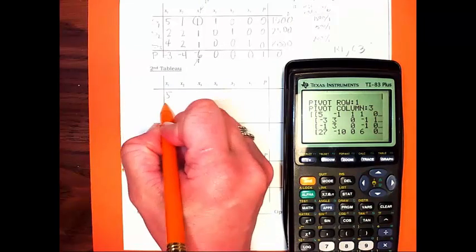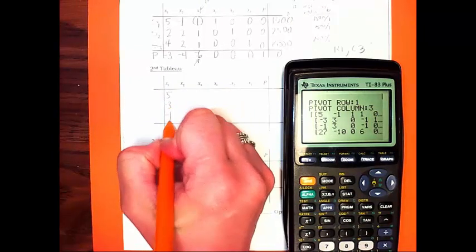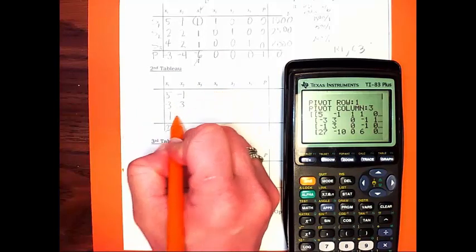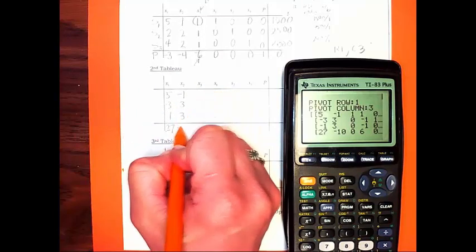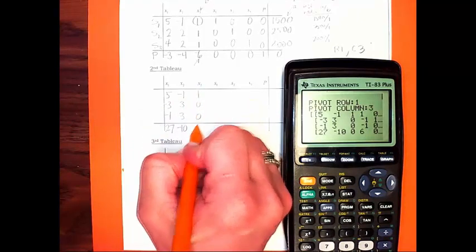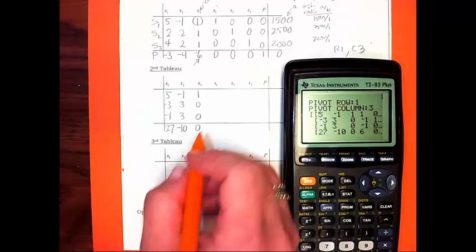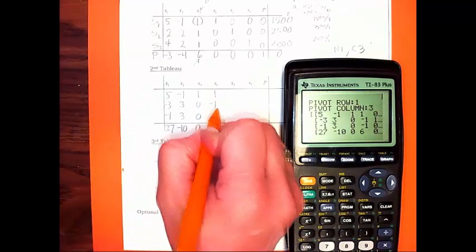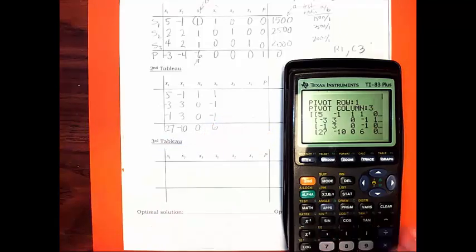For X1 column, I've got 5, -3, -1, and 27. For X2, I've got -1, 3, 3, and -10. For X3, we've got a unit column. For S1, we've got 1, -1, -1, and 6.